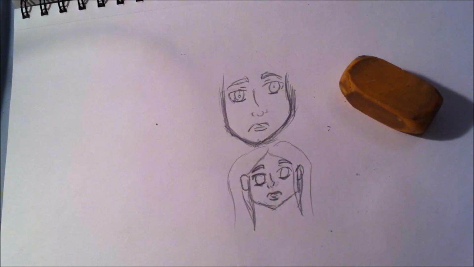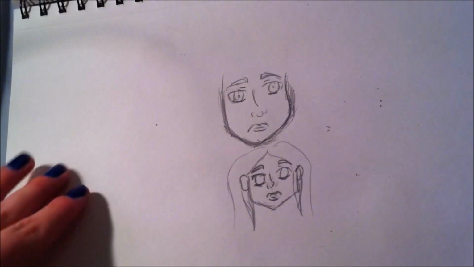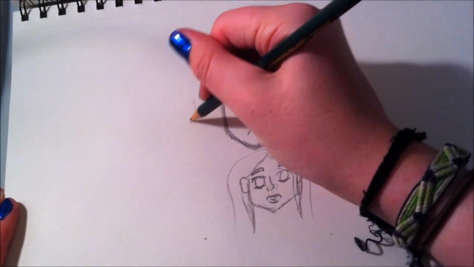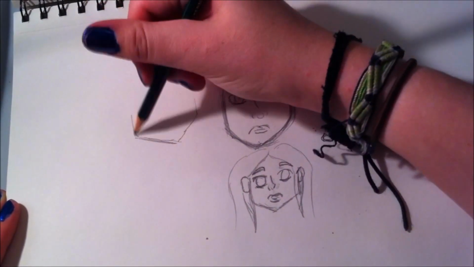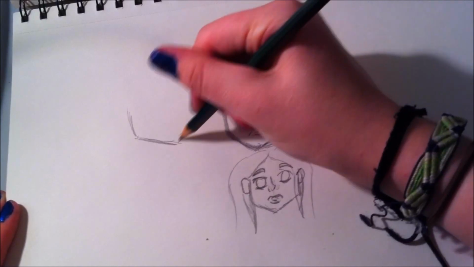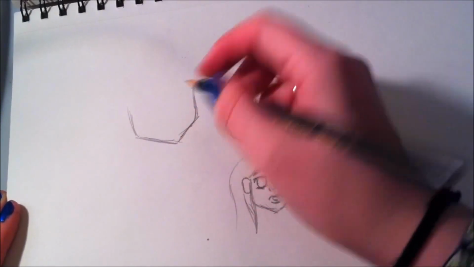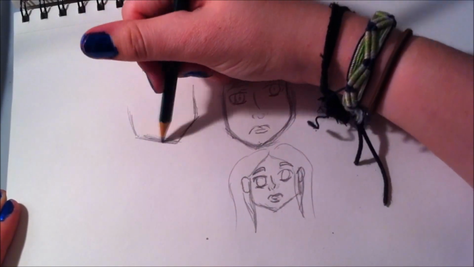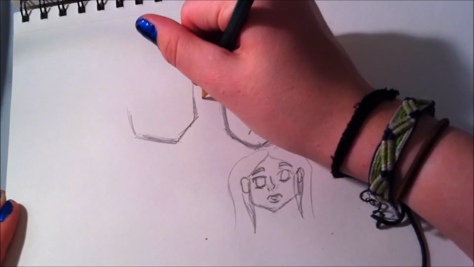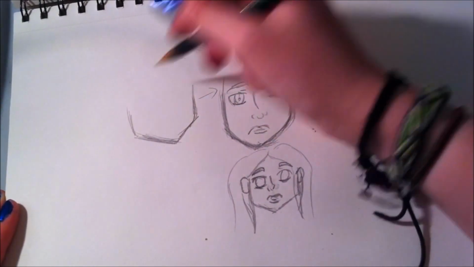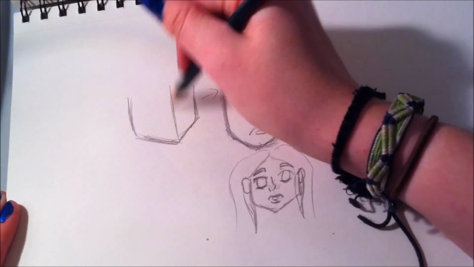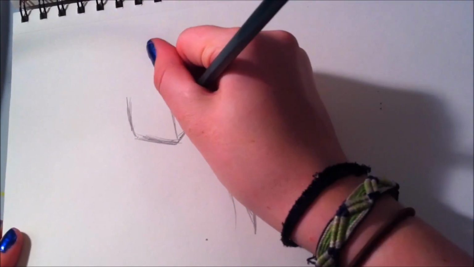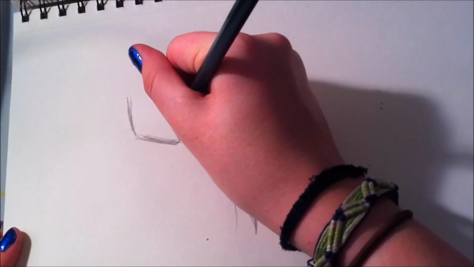And so let's try and draw it at an angle. So I might draw this more like this. Try and draw this side shorter because I want her head turning this way. So this side would be longer. And then there's the middle line, so the nose would be about here.